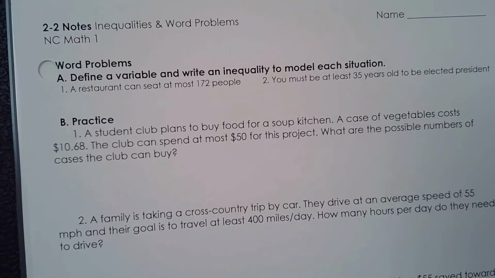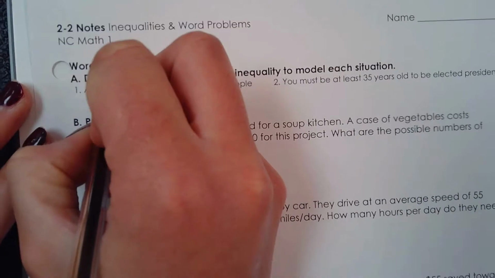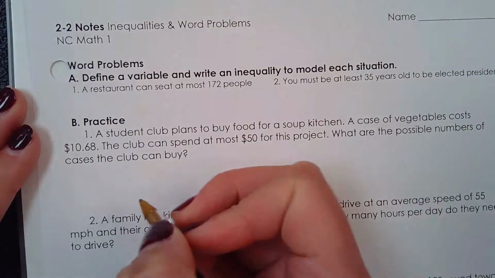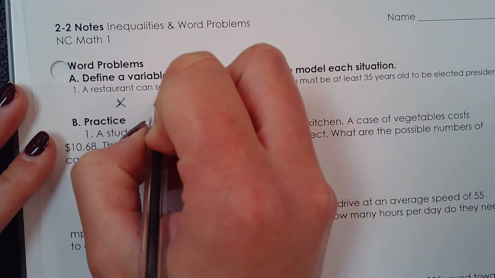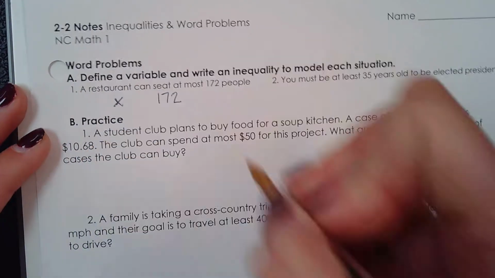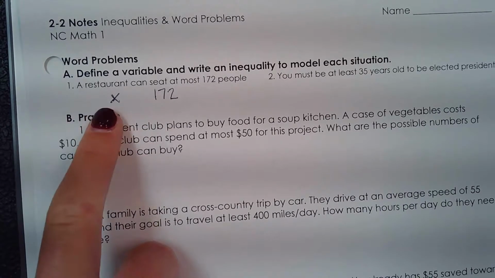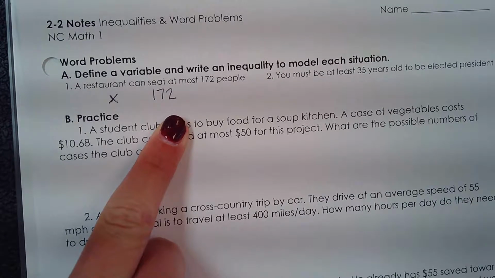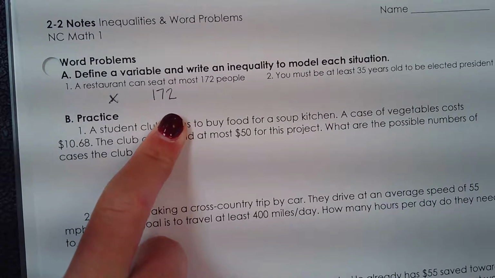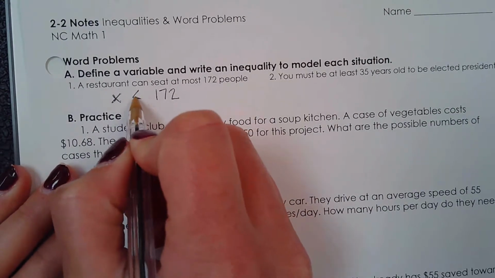So, it says a restaurant can seat at most 172 people. So, we're going to have a variable for how many people are in the restaurant. So, what do y'all want to use? X? Okay. And then on the other side, we're going to have 172. And they're telling us that they can seat at most that many. So can the number of people in the restaurant be bigger than 172? If it says at most 172, that's the max, right? So it's got to be a less than there.